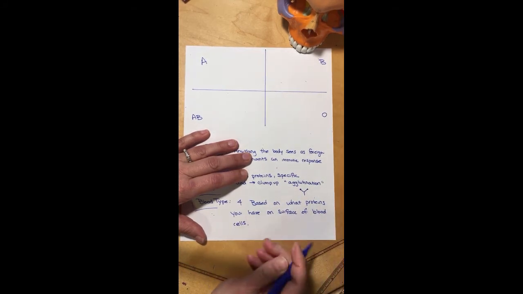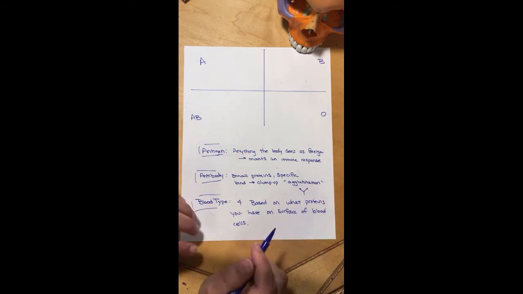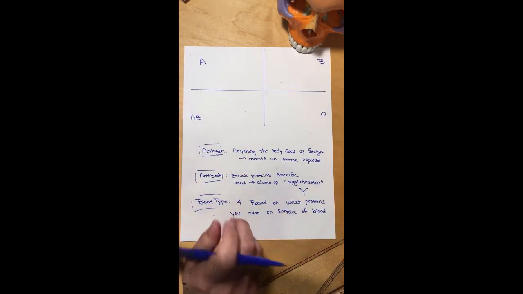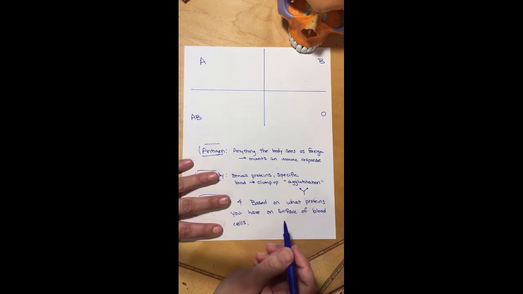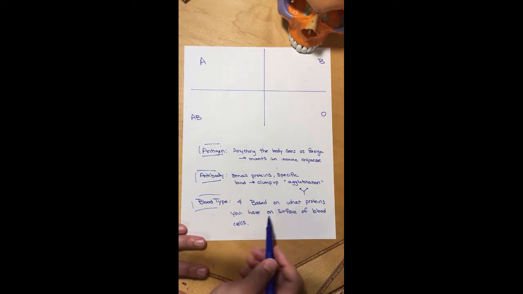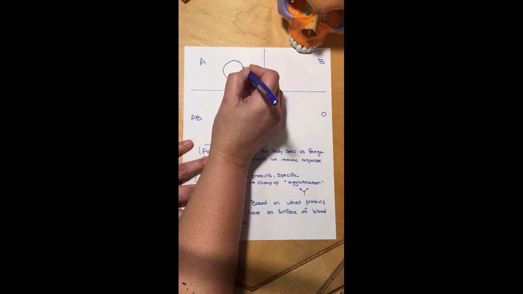Okay, so the protein that you have on there determines whether, if you take your cells and put them into somebody else's body, are they going to be seen as an antigen, or are they just going to be seen as no big deal? So again, your blood type is based on what's on the surface of the red blood cells. So let's take a look at that. There are four main types.